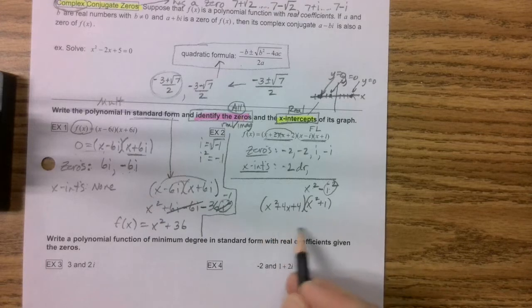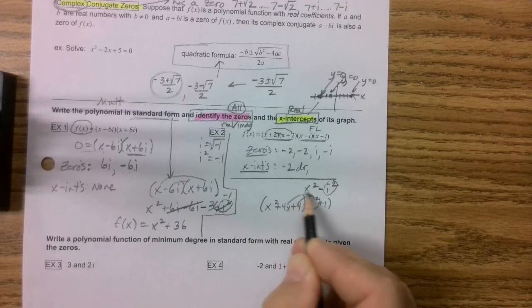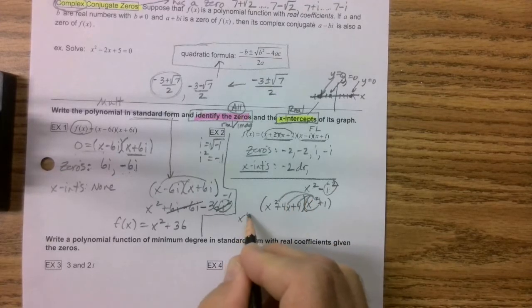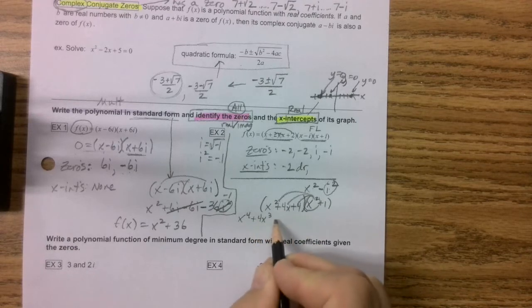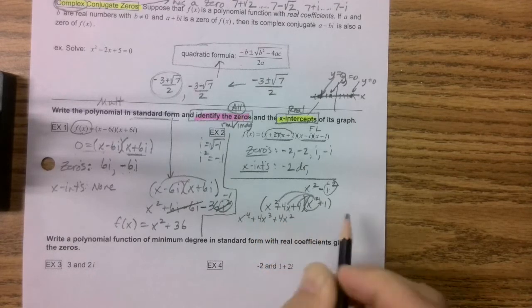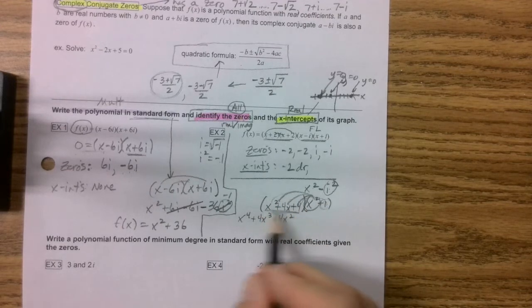But in this case, I don't have much room, so I'm just going to do it a little different. This needs to just distribute to everything. So I get x to the 4th plus 4x cubed plus 4x squared. Now I'm going to distribute that 1 to everything. Essentially, it's just all of these.